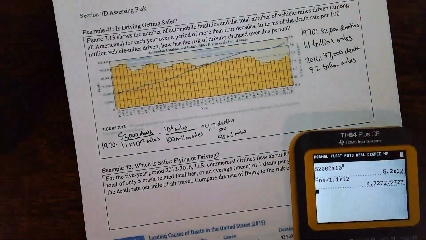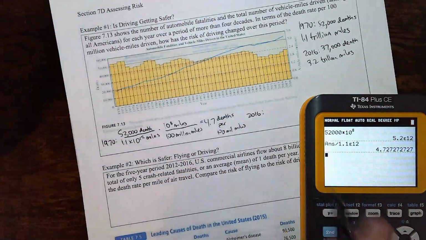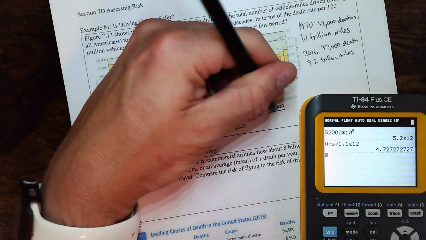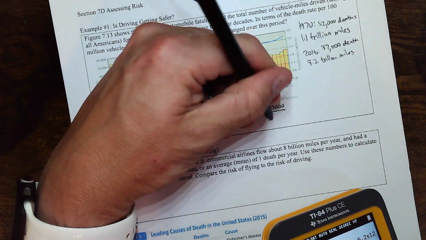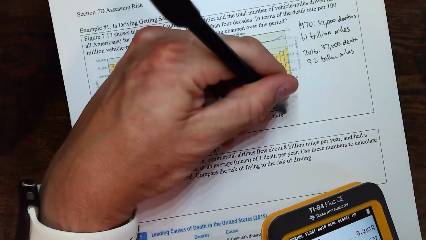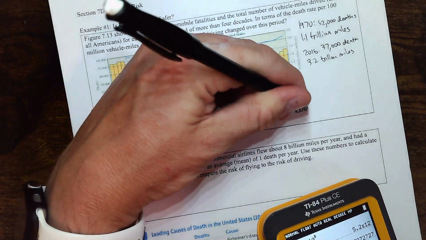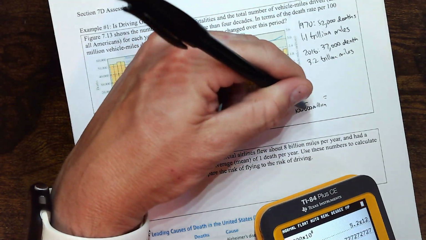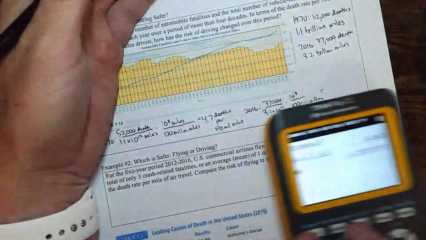Okay, let's look at 2016. So that would be 37,000 deaths per 3.2 trillion, so 3.2 times 10 to the 12th. So you've got to do 10 to the 8th, which is 100 million, to make this in terms of 100 million miles.